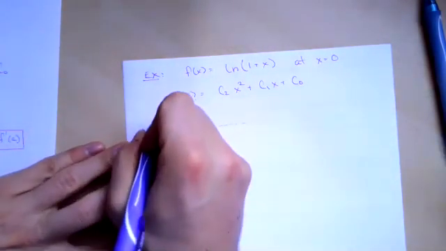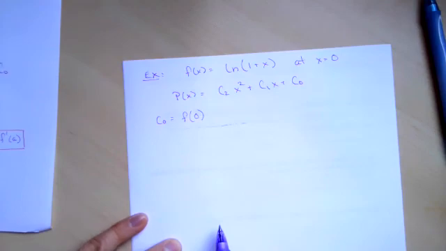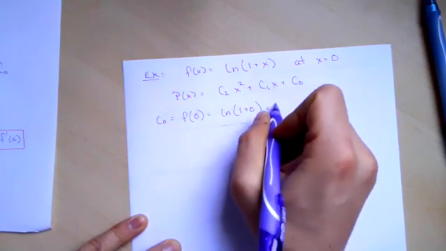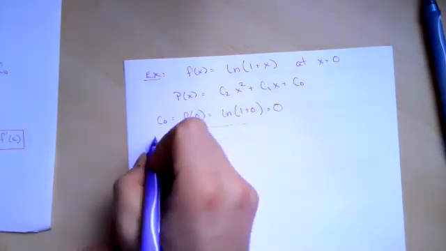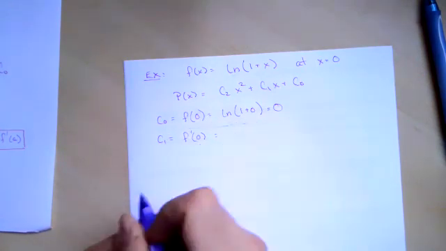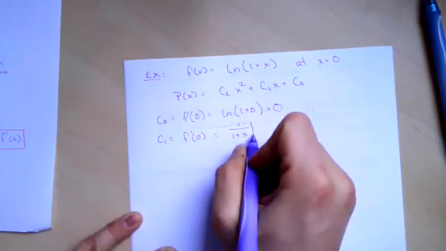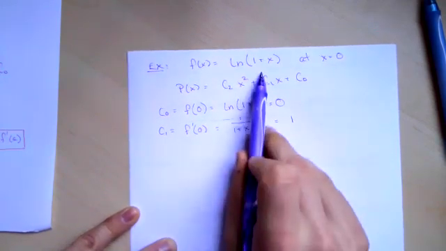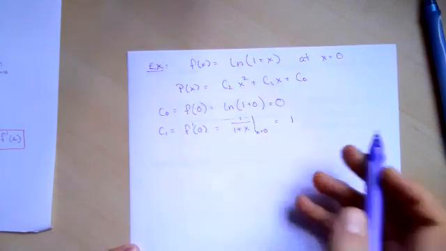So by our formula, we showed that c0 is just going to be f of a, which is f of 0, which is natural log of 1 plus 0, natural log of 1, which is 0. We showed that c1 should be f prime of a, or f prime of 0, which is 1 over 1 plus x. Of course, we want to evaluate at x equals 0, and so we just get 1. So taking a derivative, 1 over 1 plus x, evaluating, my c1 is 1, and then what should my c2 be?